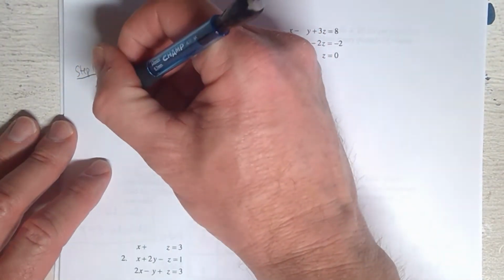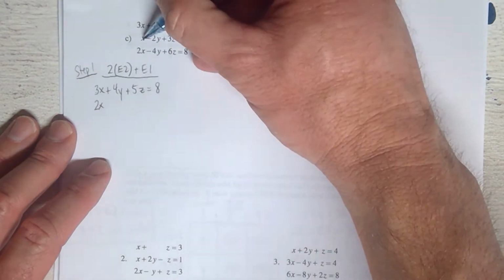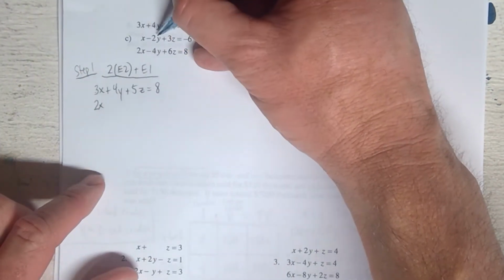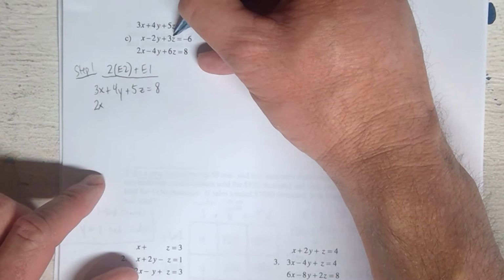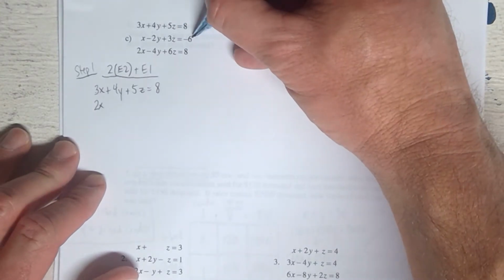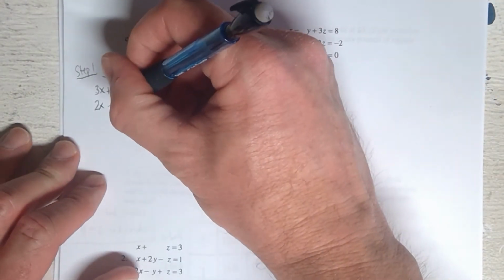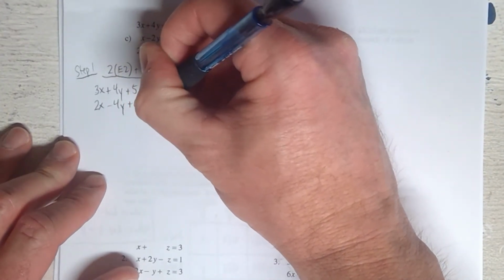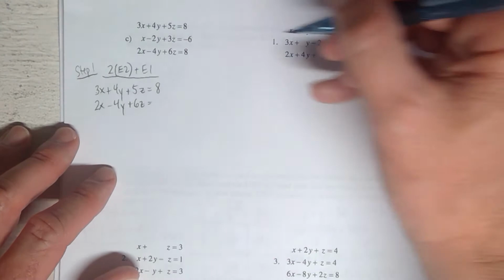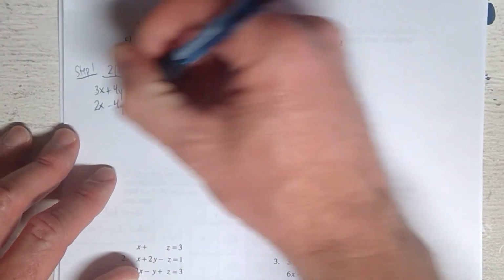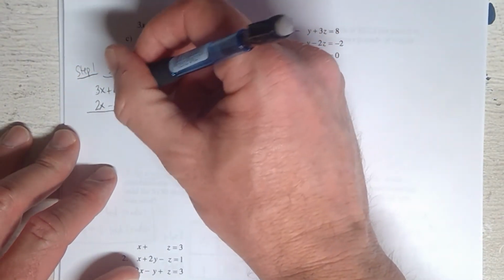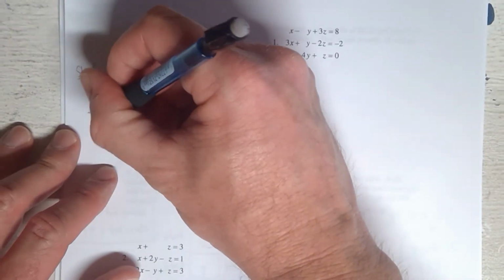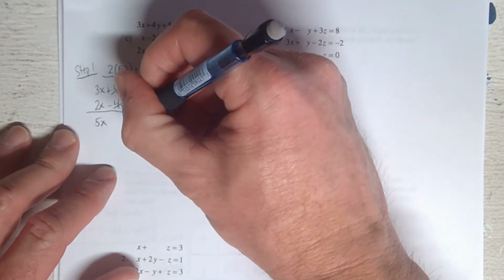And then the second equation, when you multiply by 2, becomes 2x minus 4y plus 6z equals negative 12. Okay, let's see what happens when I add those together now. The y's cancel, and I get 5x plus 11z.